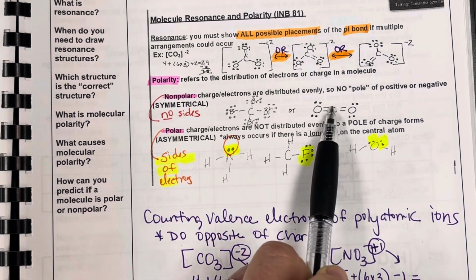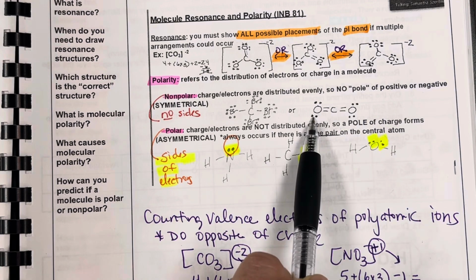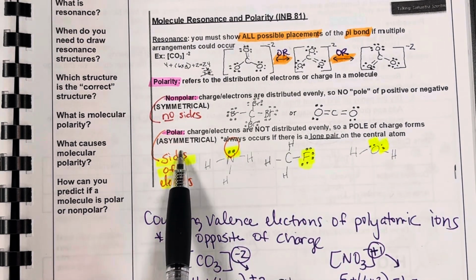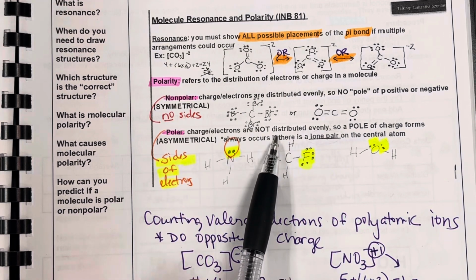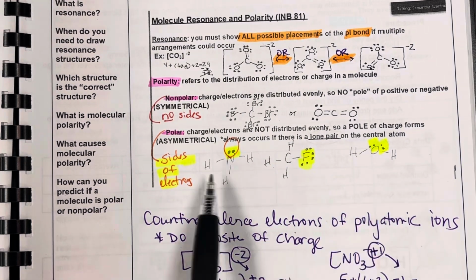If we look at this, same thing, we look at our central atom and it looks the same all the way around carbon. Therefore, it's a nonpolar molecule. If something is polar, that is a not evenly distributed electron, so there is a pole of charge, a dipole that forms in that molecule.